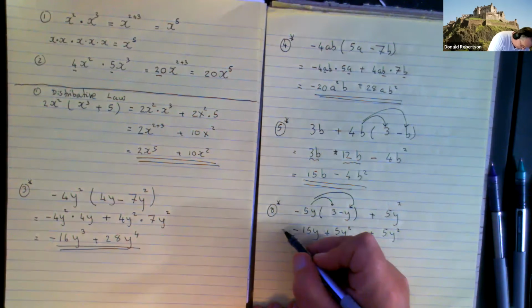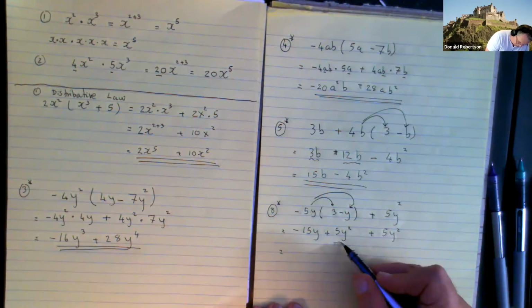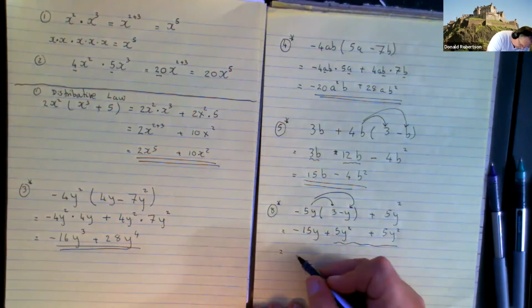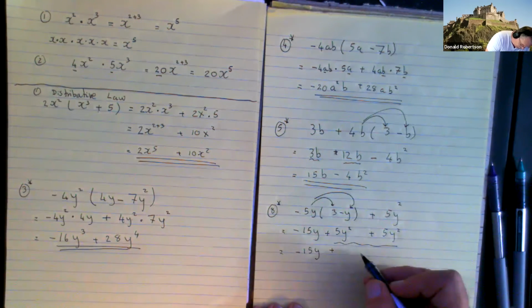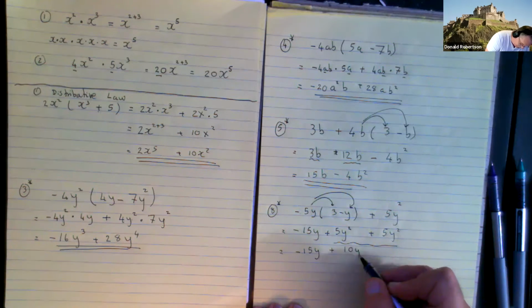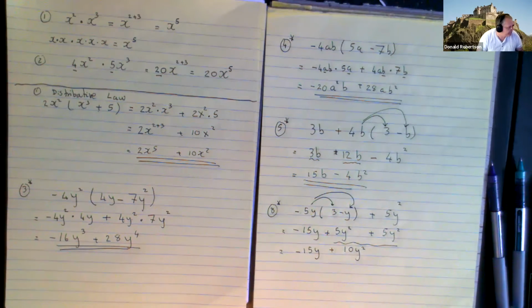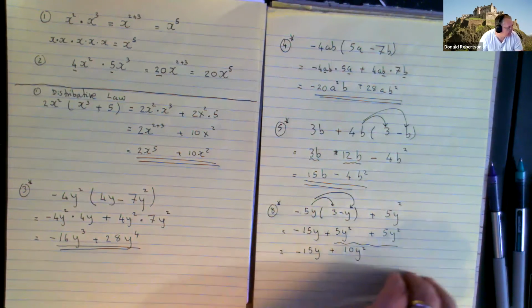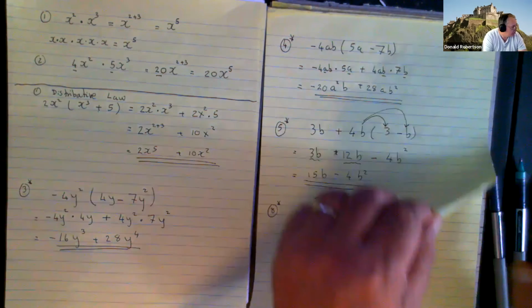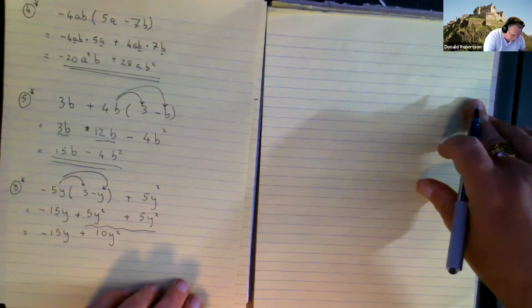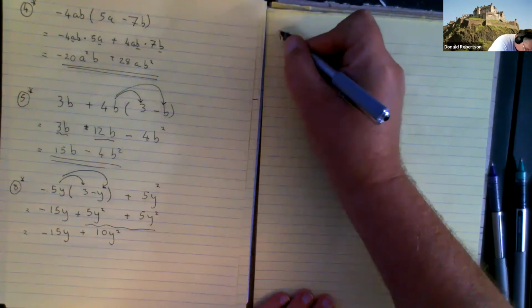Now, in this particular question, these two can be combined. And so I now have negative 15y plus 10y squared. Okay, let's move on then. Look at an example, question 11.